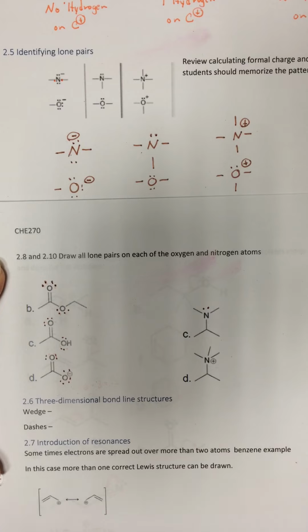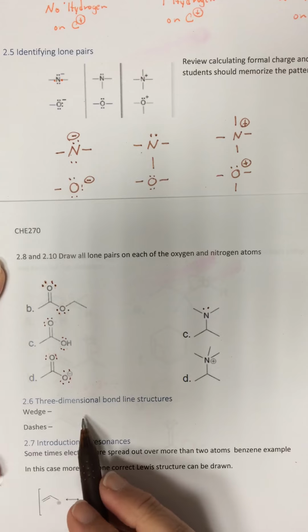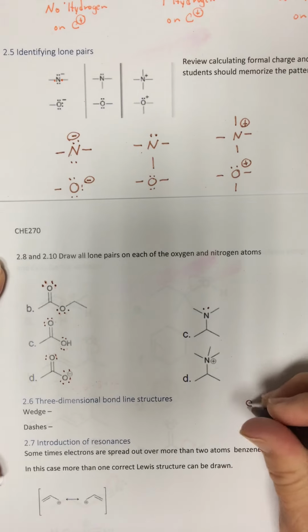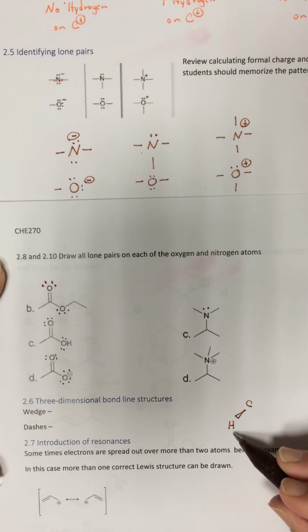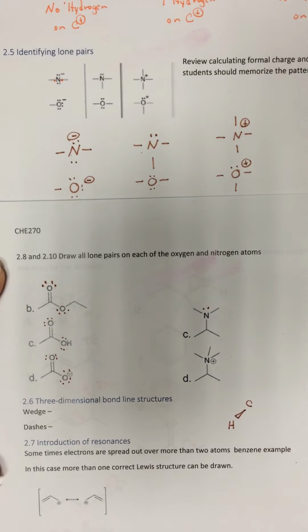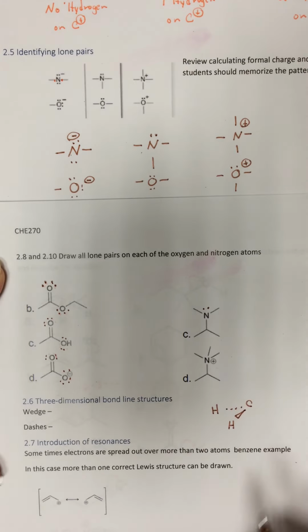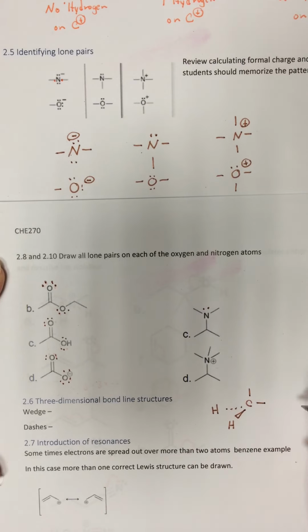Okay. I talked about this a little bit in class. We will be drawing a lot of three-dimensional figures, and whenever you see a wedge, that means that that hydrogen is coming out toward you. So it's above the piece of paper. If you have a dash, that means that hydrogen is below the paper. A line that's just a line means that that bond is on the paper. So this is a tetrahedral.